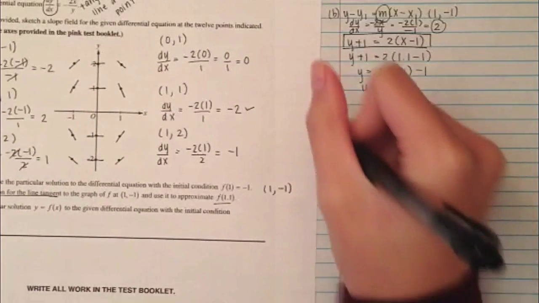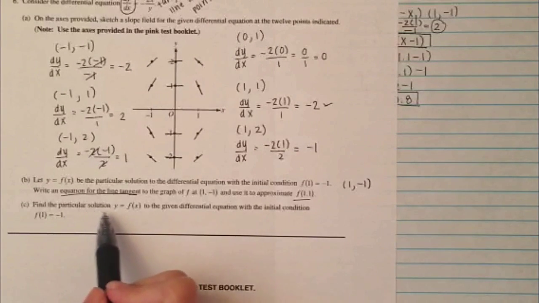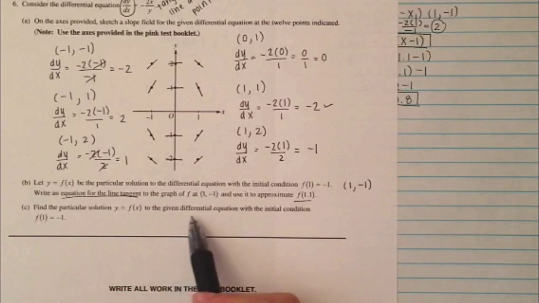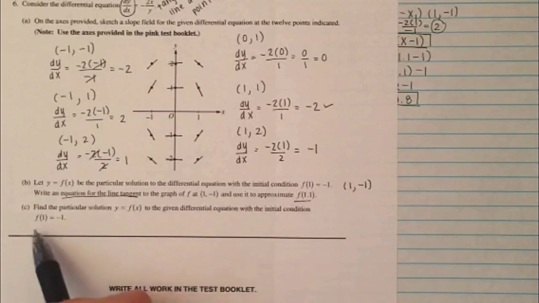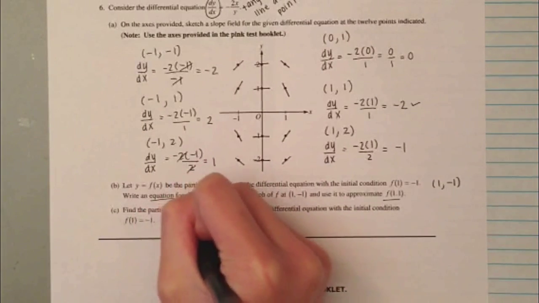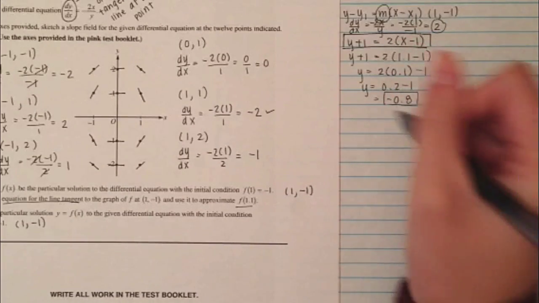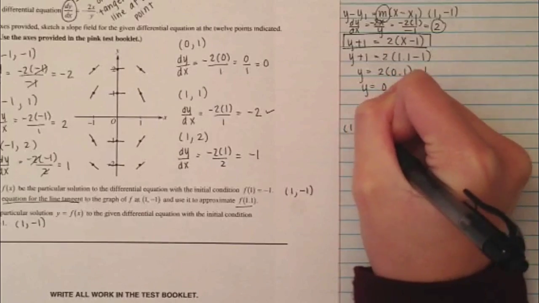And now I'll do part C. And part C says, find the particular solution y equals f of x to the given differential equation with the initial condition f of 1 equals negative 1. Point is 1, negative 1. First, I would write down my information, so you know the point 1, negative 1.